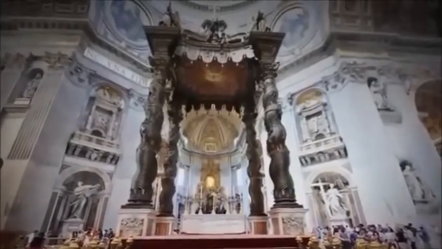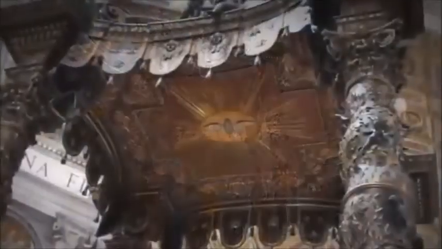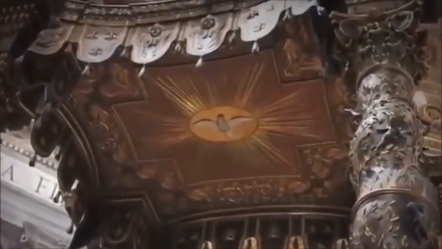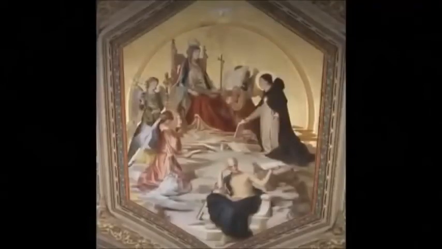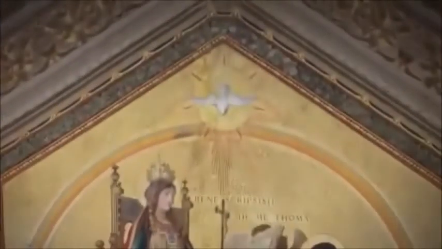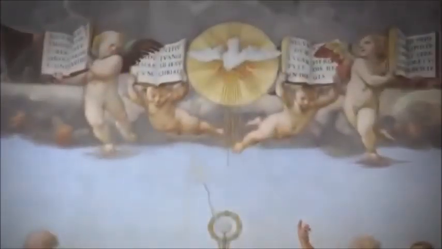Then why does the high altar in St. Peter's Basilica have the image of the sun with the bird in it? The Catholic Church insists that the bird in the solar image is the Holy Spirit. But this is a mere excuse.